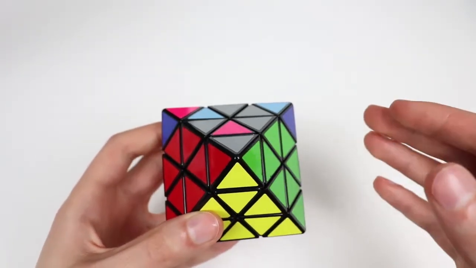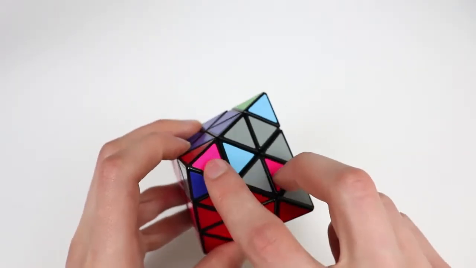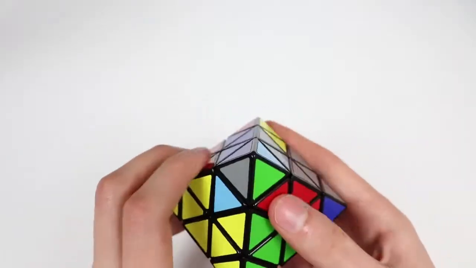So first let me show the wrong way to do that, which would be to take this pair and flip it up to the top while flipping these two pinks to the bottom. This, as you can see, gives us one flip.